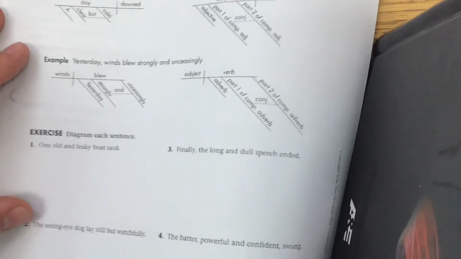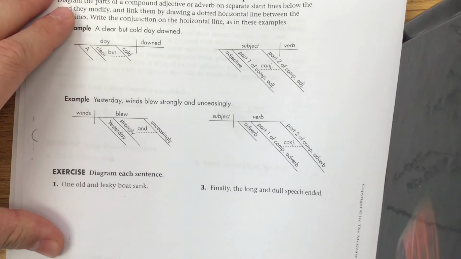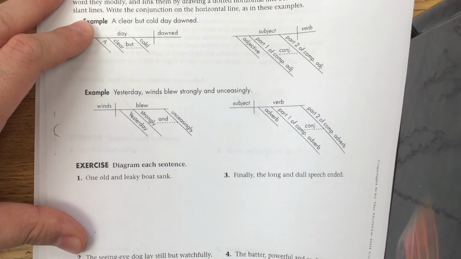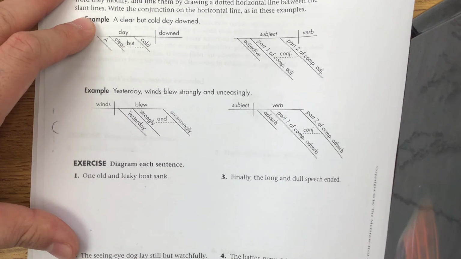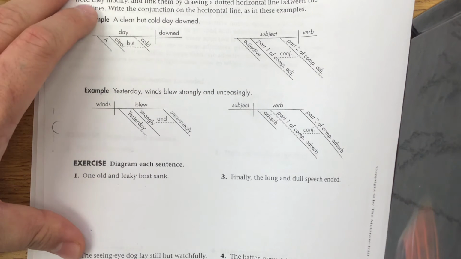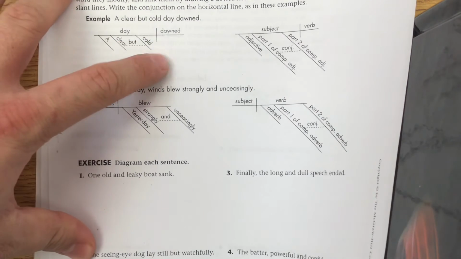Now, finally, last page of the packet, we're going to talk about modifiers where you have two modifiers that modify the same thing. And they're going to always, pretty much always, be joined by a conjunction. So you know conjunctions are always drawn using that dotted line. Same thing here. So, a clear but cold day dawned. Day is my subject, dawned is my verb. A is my article, clear and cold are my two adjectives. They are held together by this conjunction, but.